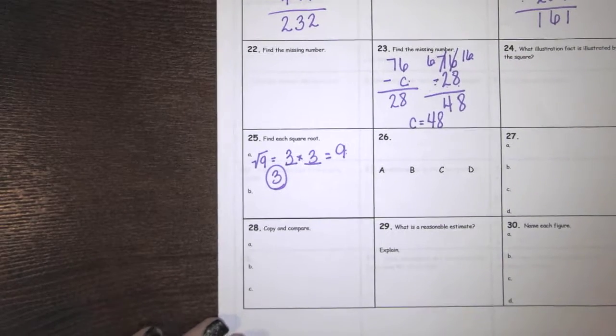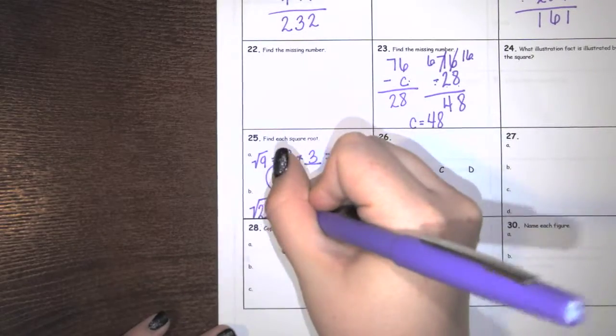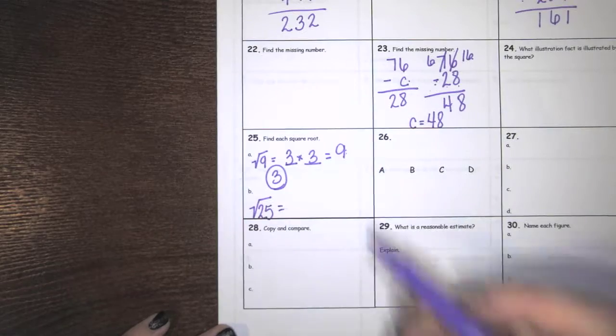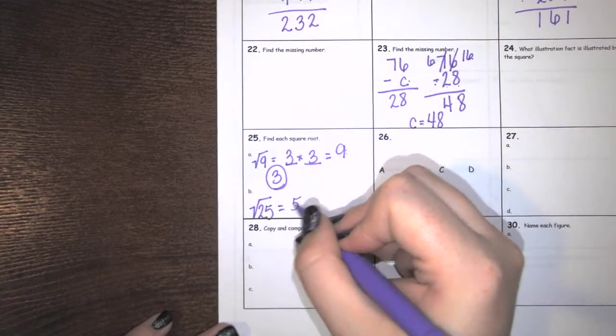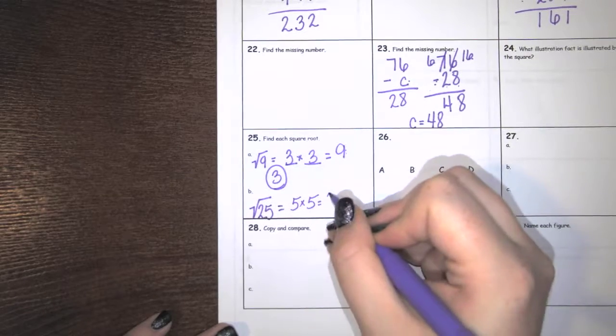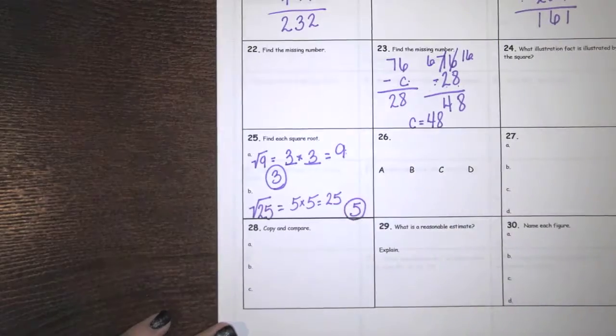Letter B, 25. What is the square root of 25? We know it's not 2 or 3. 4 times 4 is 16. 5 times 5 equals 25. So the square root of 25 is 5.